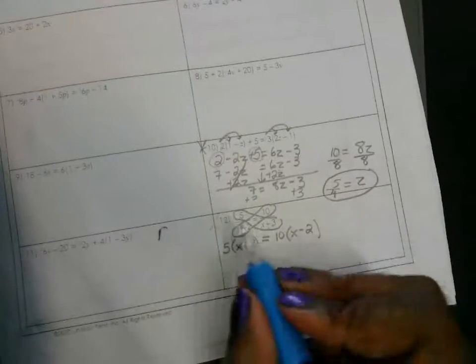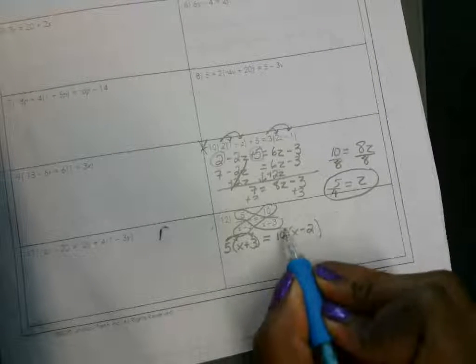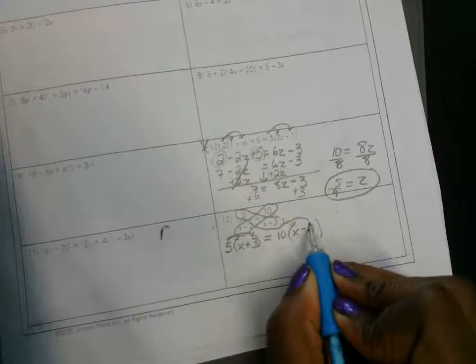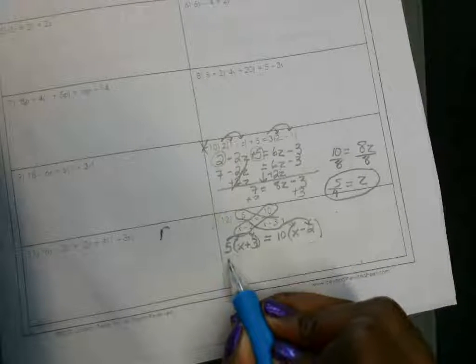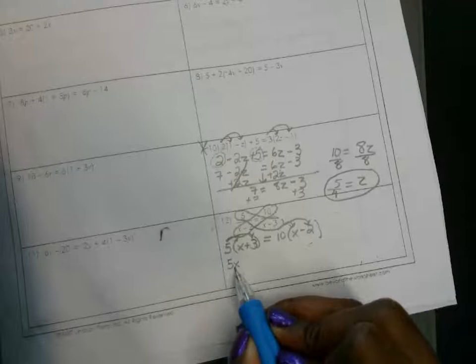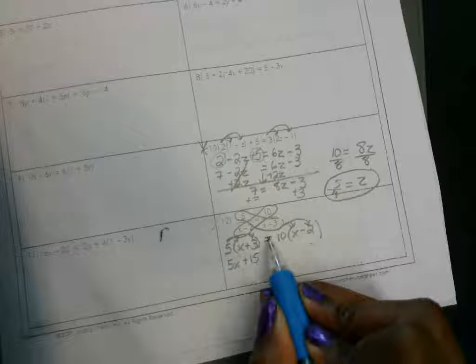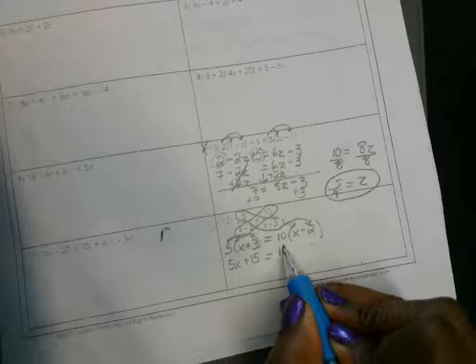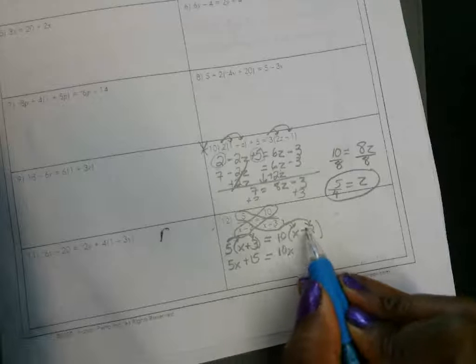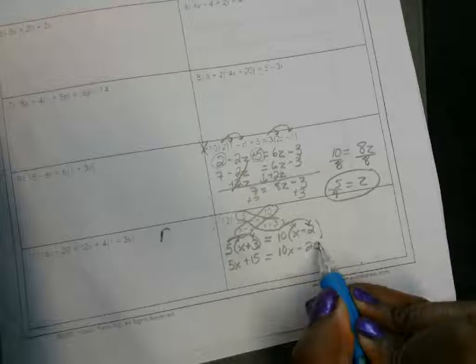So this is called distributive property. So we're going to distribute 5 to both terms in the parentheses here, and 10 to both terms in the parentheses on the other side of the equal sign. 5 times x gives you 5x. 5 times 3 gives you 15. Bring down the equal. 10 times x gives you 10x. 10 times negative 2 gives you a negative 20. Okay?